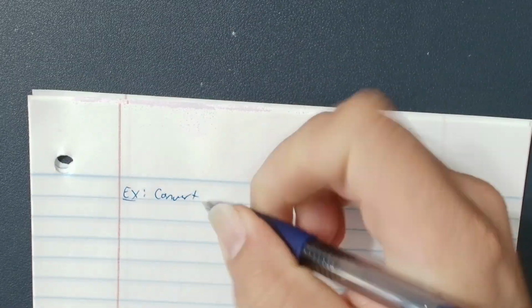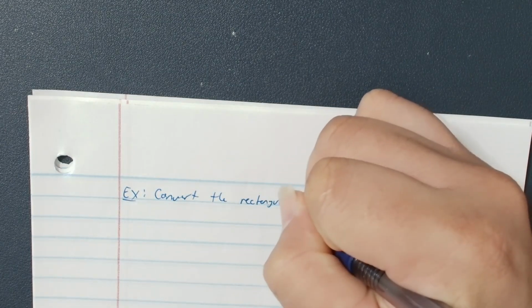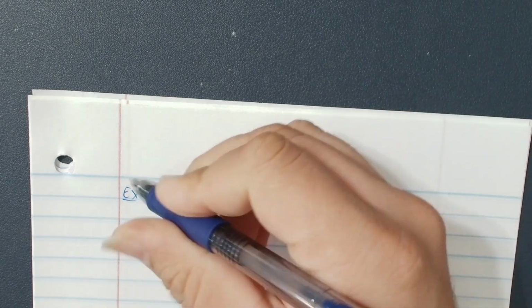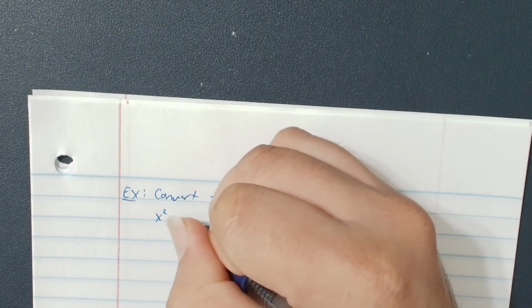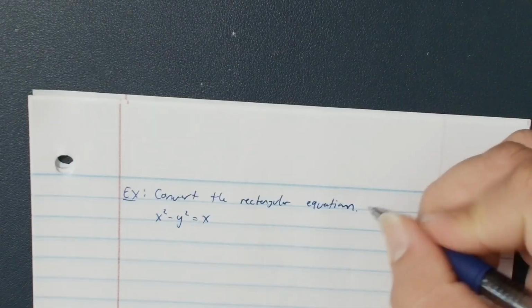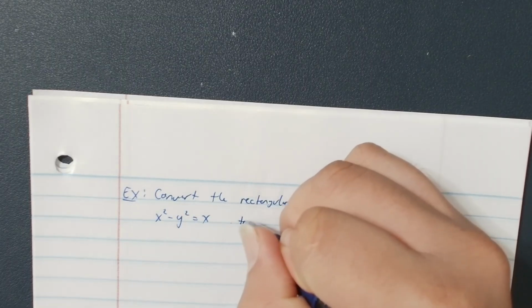Let's convert the rectangular equation x squared minus y squared equals x to polar coordinates.